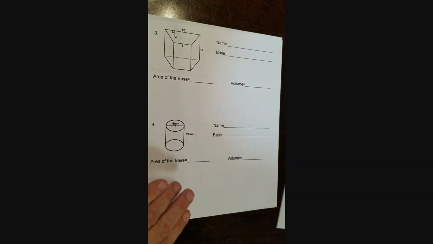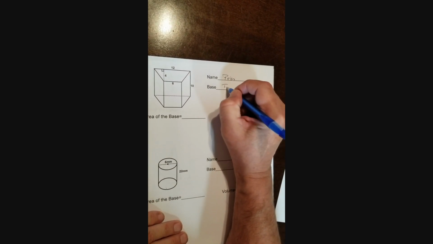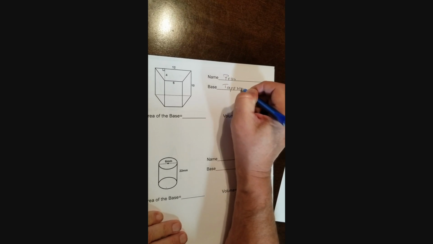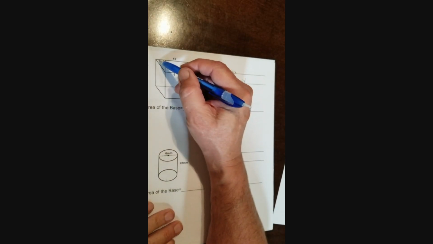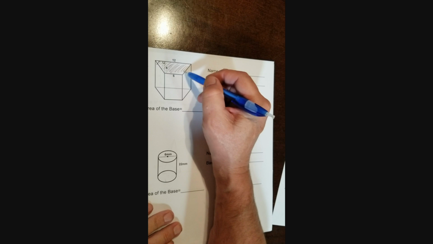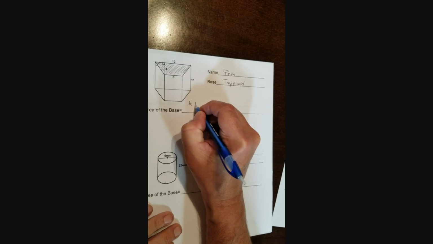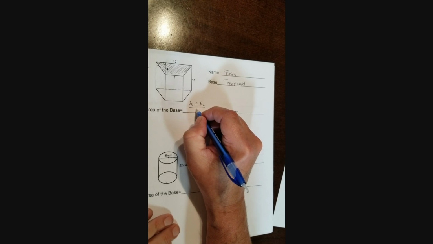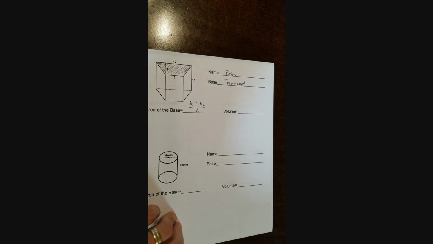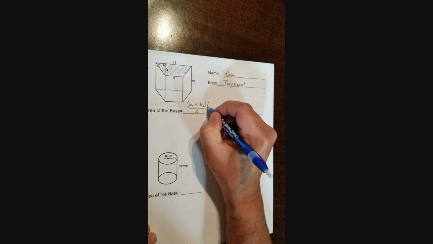Next, we're still on prisms. This is a trapezoidal prism. Now here our base is this area right here. It is one of the bases plus the second base, divided by 2, times the height.